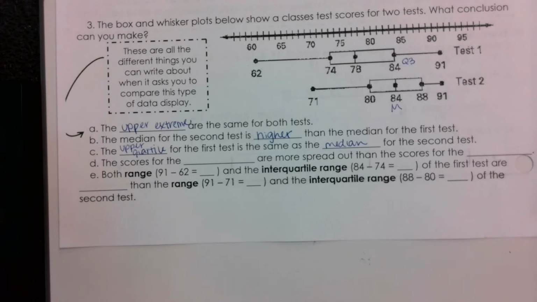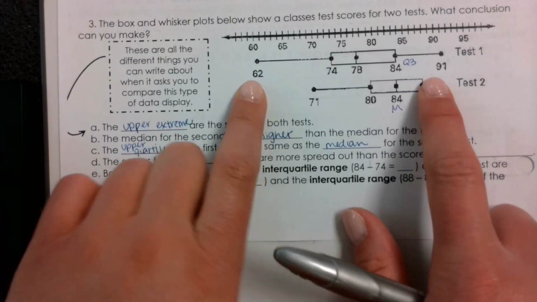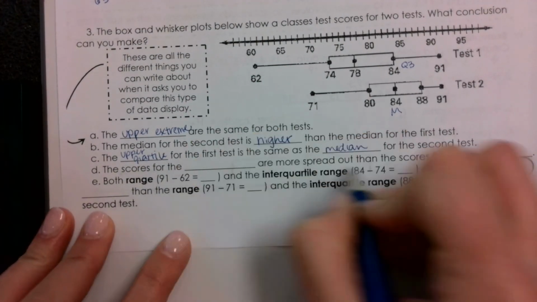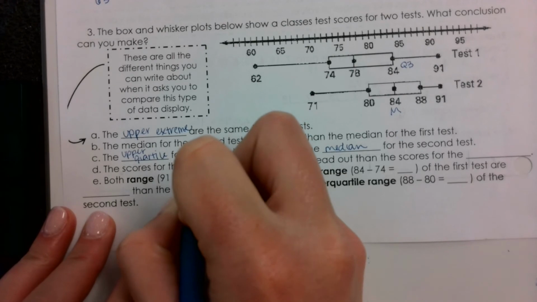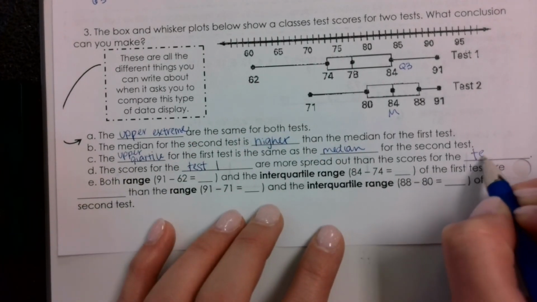Then it says the scores for the blank are more widely spread than the scores for the blank. So which test has more widely spread scores? Test 1, because we got all the way from 62 to 91, right? And it's the longer box and whisker, so it's more spread out. So the scores for test 1 are more widely spread out than the scores for test 2.